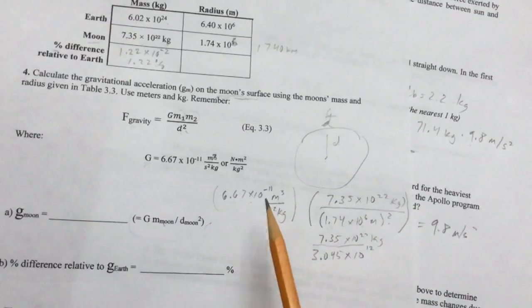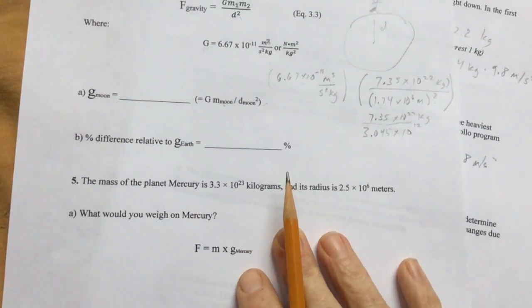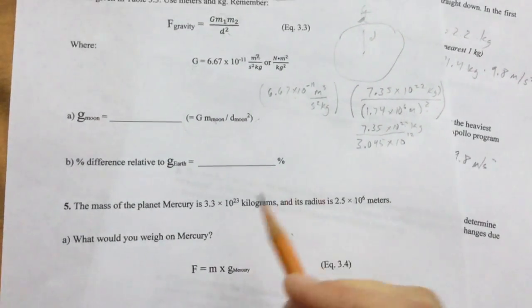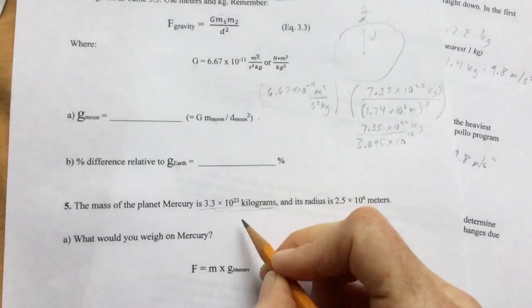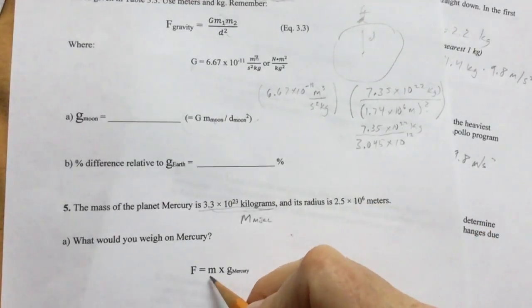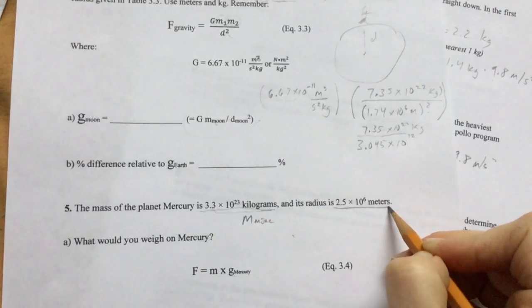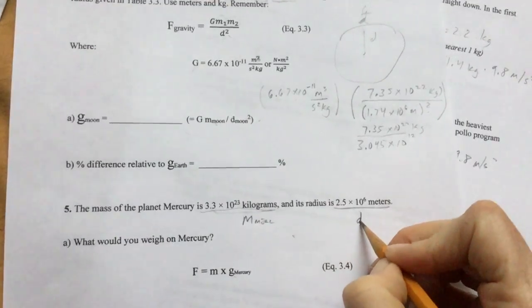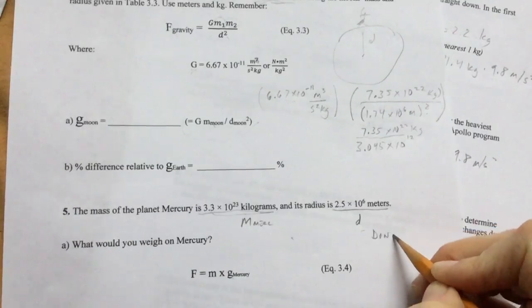Okay, but you can really see the power of powers of 10. All right, and then for number 5, you do something very similar, but it asks you to look up, it gives it to you. Mercury weighs this, so this is going to be your mmerc. That's what you put into this equation, and then there's your radius right there. So this is going to be your D. Don't forget to square it.